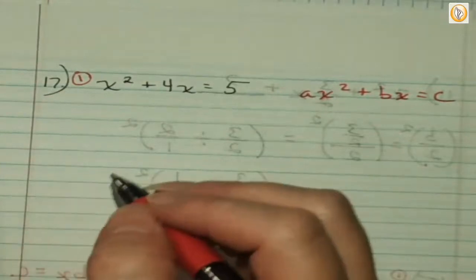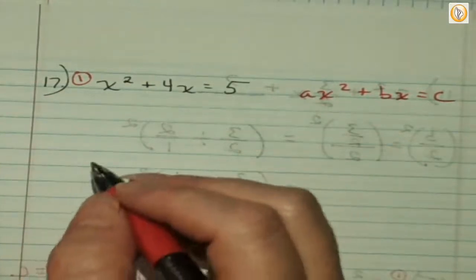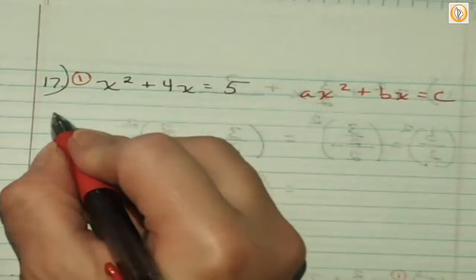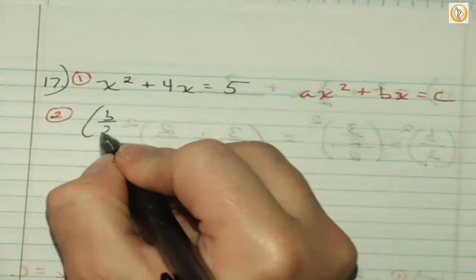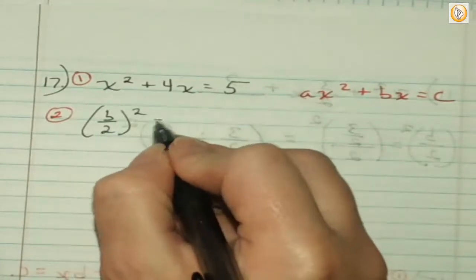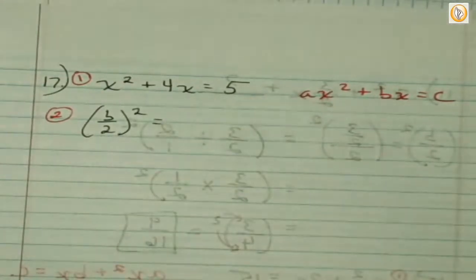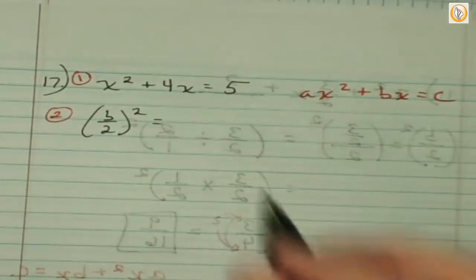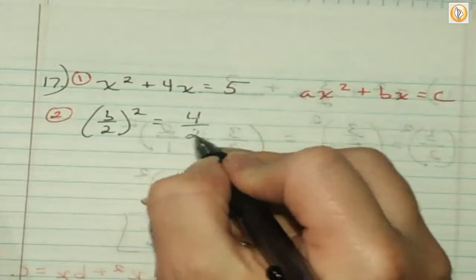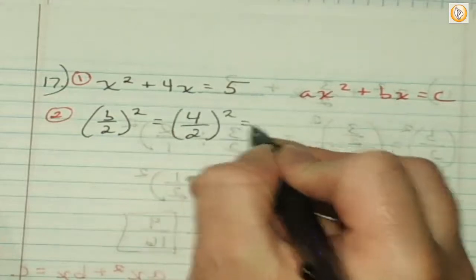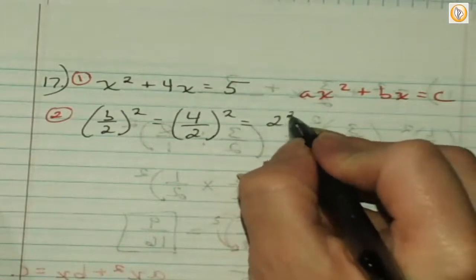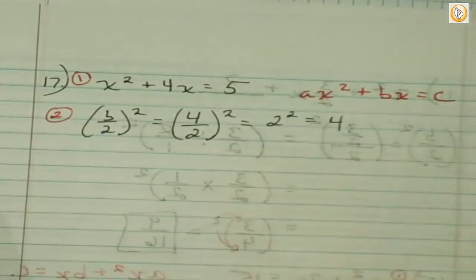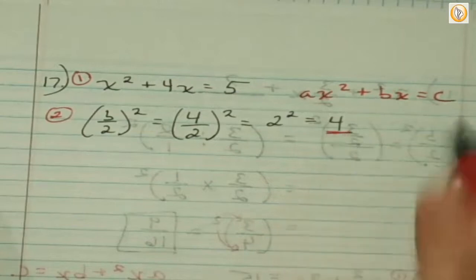Now you add the b over 2 squared. Okay, we got to do step 2, the b over 2 squared. All right, which is what? It would be 4 over 2 squared, which is 2 squared. Okay, so there I have my 4.